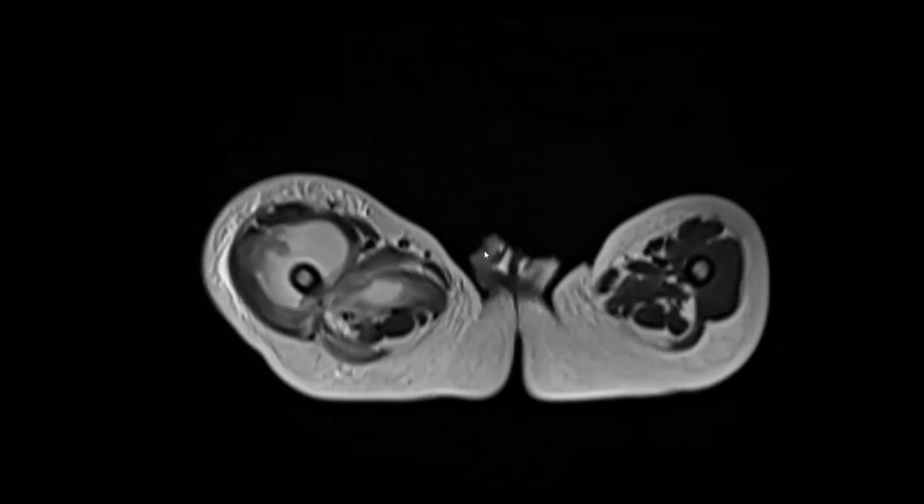I can appreciate that there is a long segment of abnormal signal intensity seen involving the left thigh muscles, and there are also patchy marrow abnormal signals seen within the left femur. It appears heterogeneous.